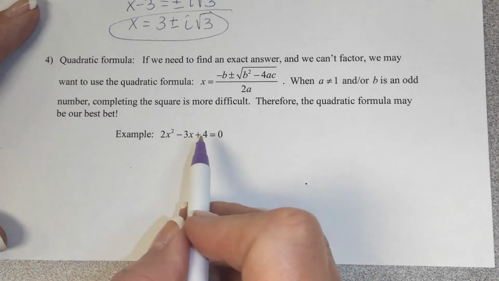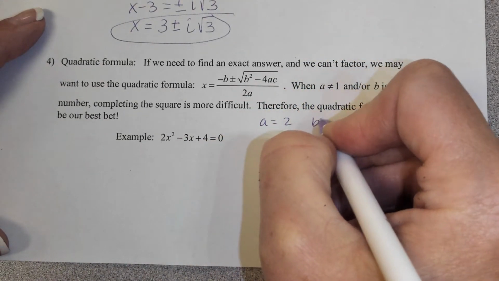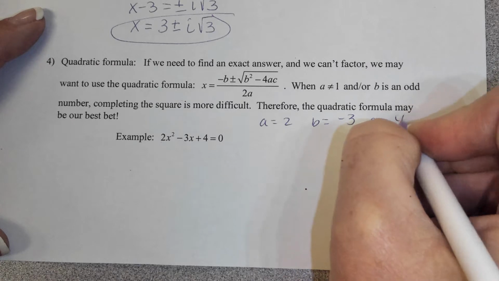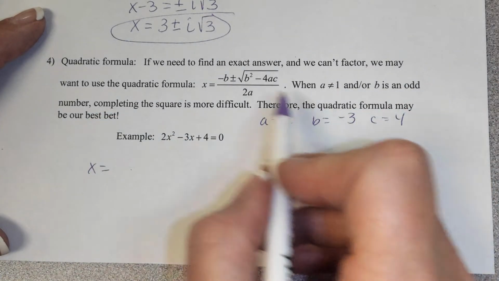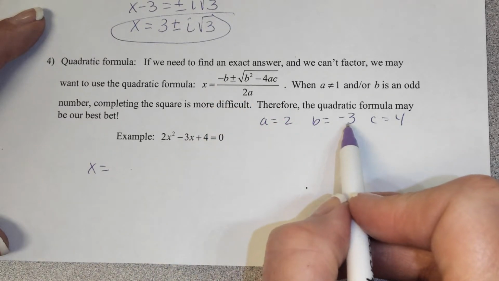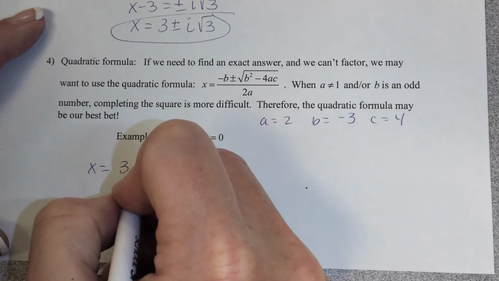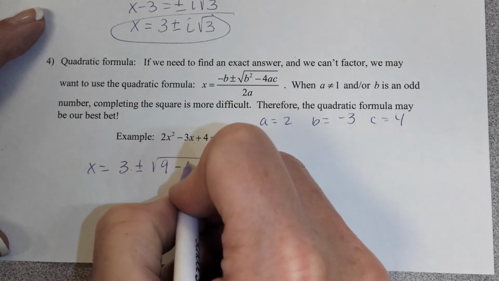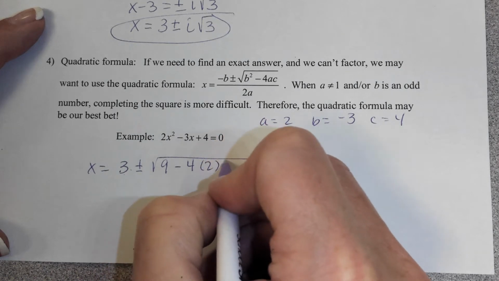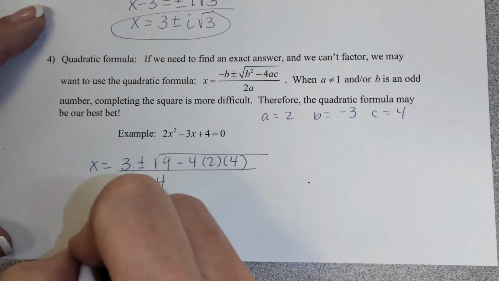So now we're going to go ahead and just use the quadratic formula. So a is 2, b is negative 3, c is 4. Y'all are pretty good with this, but here's the mistake I see mostly. When it's negative b and this is negative 3, what are we going to use? 3. Plus or minus square root. This squared is 9 minus 4 times a times c all over 2 times a.